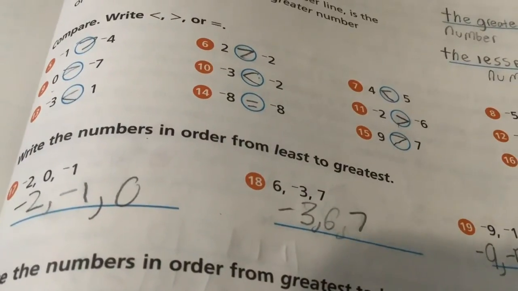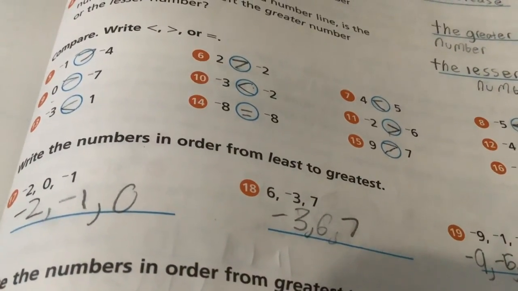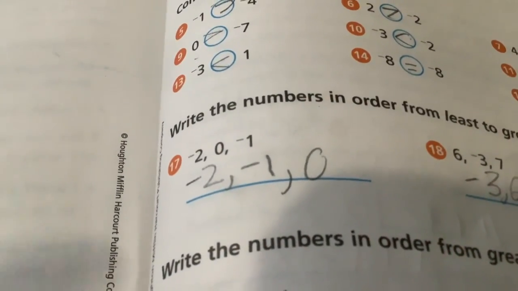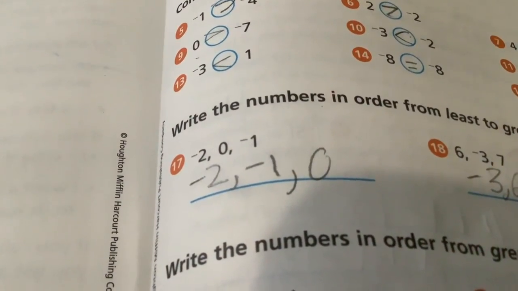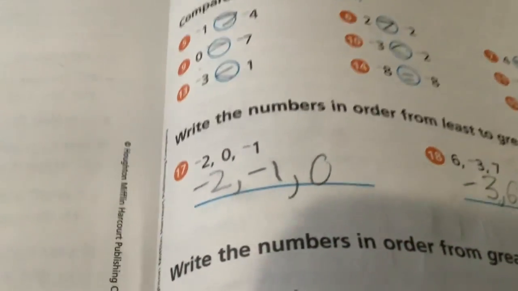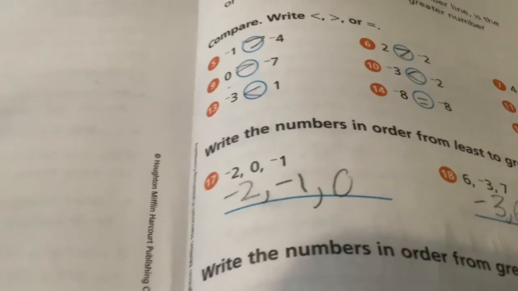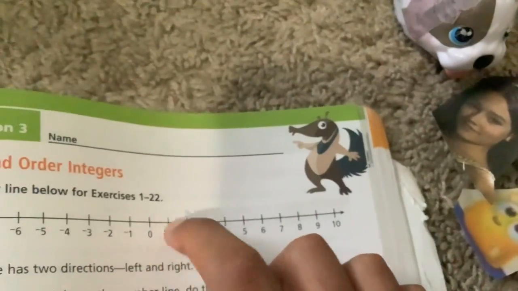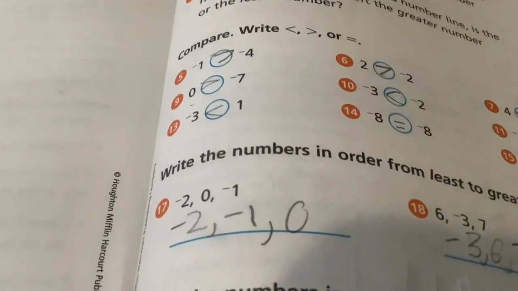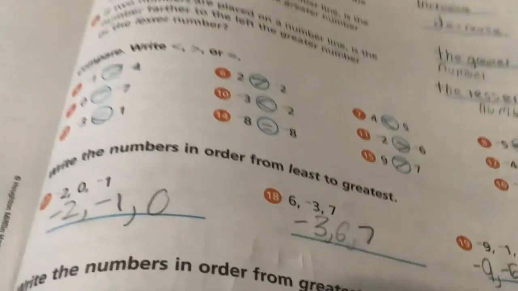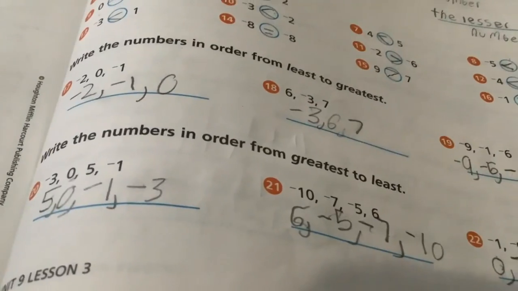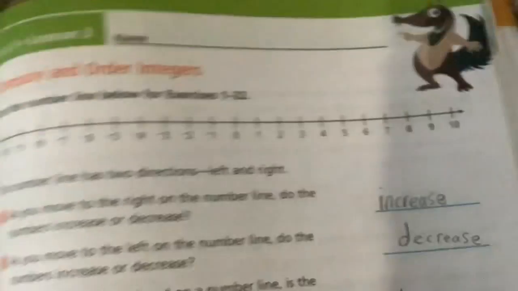So if we are asked to order them from least to greatest, that wouldn't be any trouble at all either. Because we can look at the negative and positive numbers, or in this case, 0 if it is not positive or negative, and see if it's closer to the left or right. So negative 2 is on the left side. Negative 1 is a little bit further, and 0 is the furthest. So negative 2 is the least. Negative 1 is in between, and 0 is the greatest. Because they are moving right, which is greater. Least to greatest.